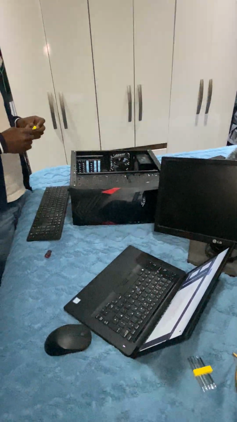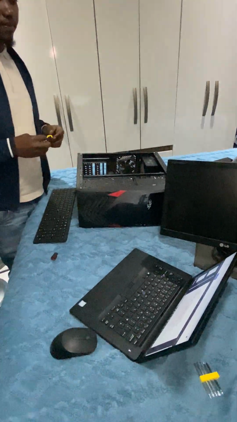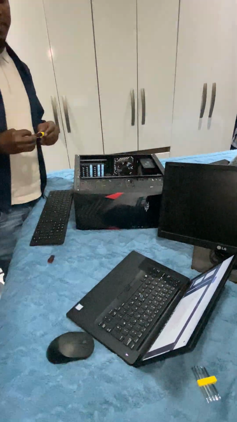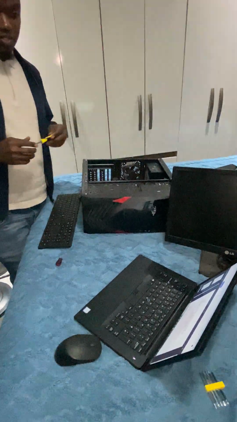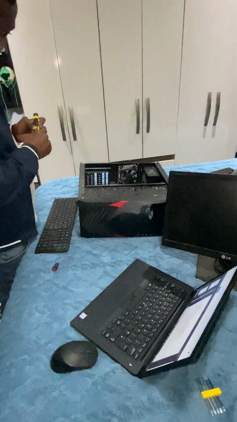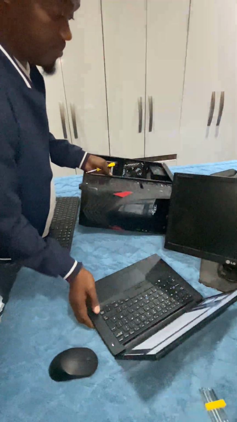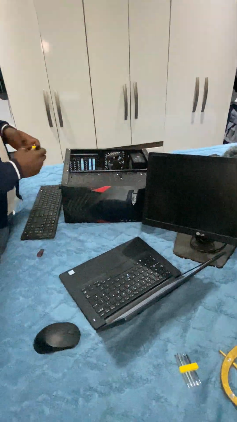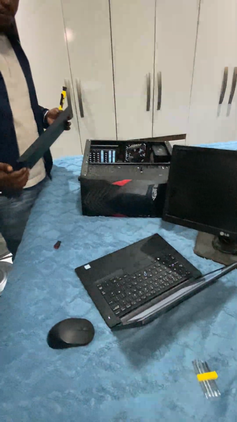I will be teaching you about end user computing, because now we are in the fourth industrial revolution. In every workplace you have to know how to use a computer. At the moment I have a laptop. This is called a laptop. I have a desktop, and this is a monitor. I also have a keyboard and a mouse.